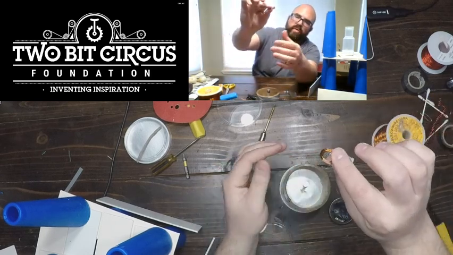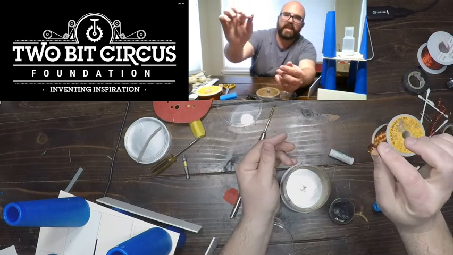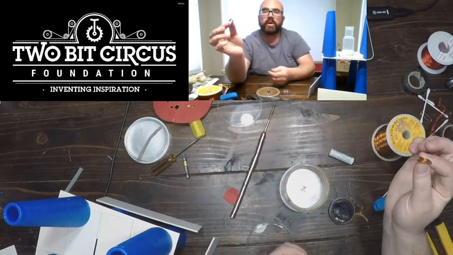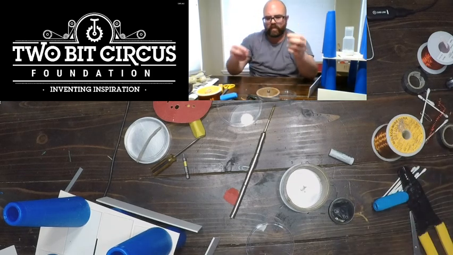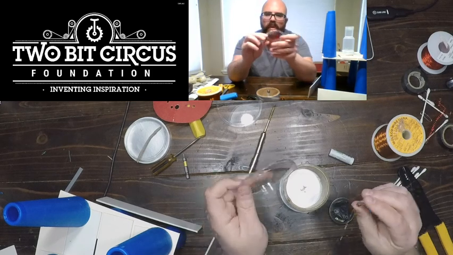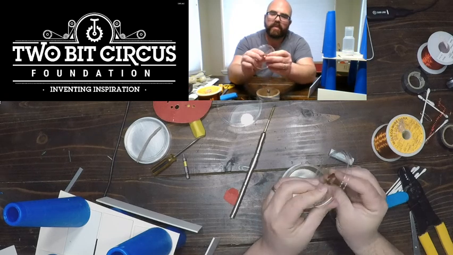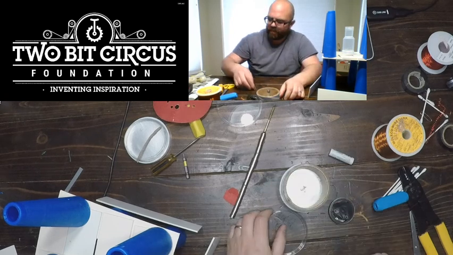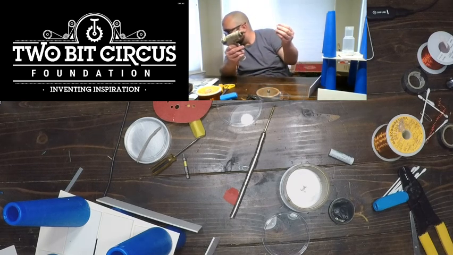Again, you want to leave two wires, one from each end, hanging out, because that's what you're going to be attaching to your audio device, like your phone. Okay. Now we need to attach the coil somehow to the vibration box, the cone. Hot glue will do the purpose again.